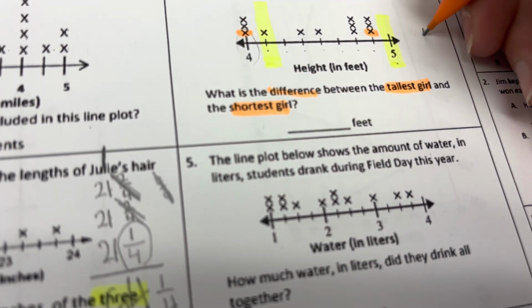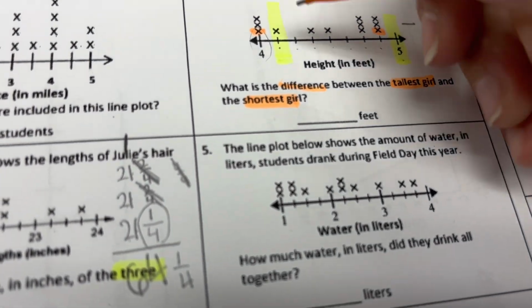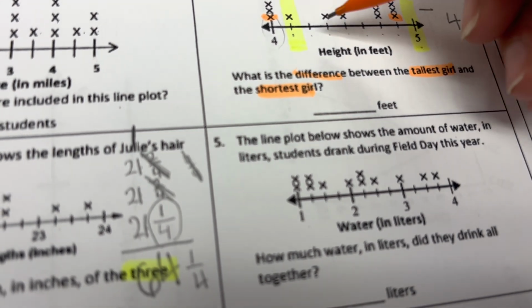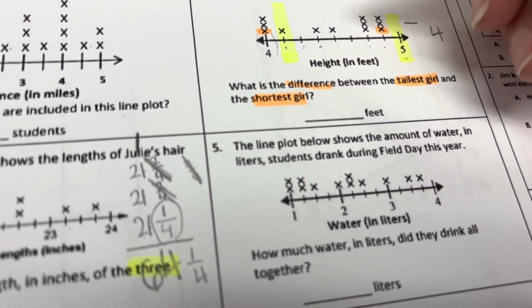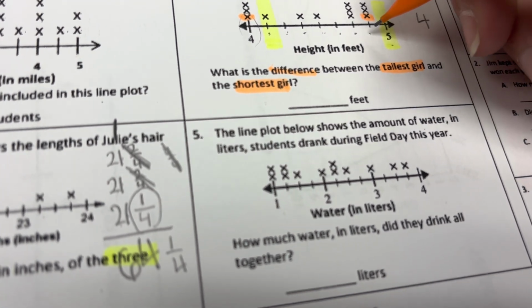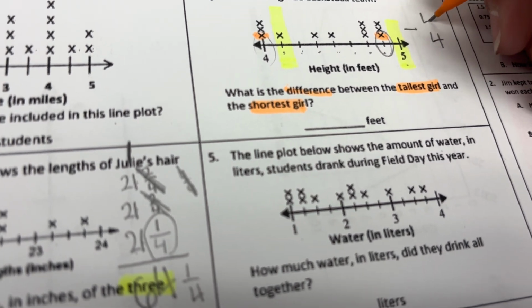My shortest girl is at 4 feet, but they want the difference. So I have to take something away. This would be 4 and 1/8. 4 and 2/8, 3/8, 4 and 4/8, 4 and 5/8, 4 and 6/8. This would be 4 and 7/8. That's one of my tallest girls.